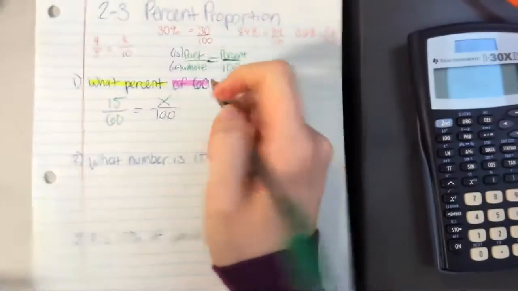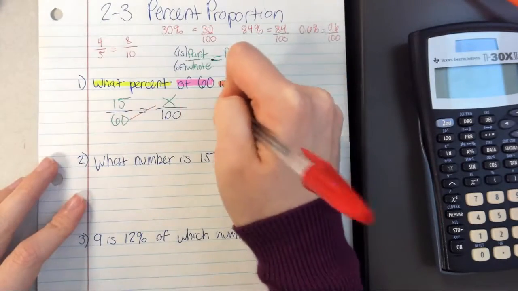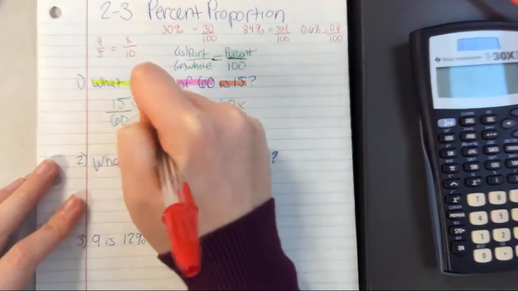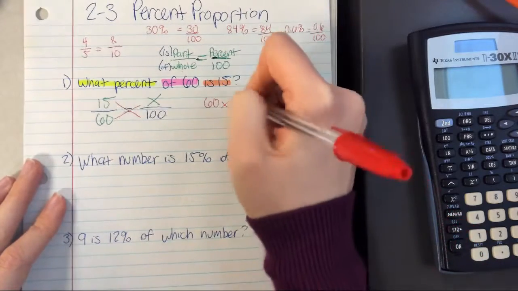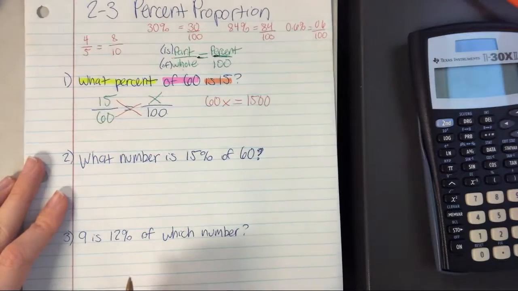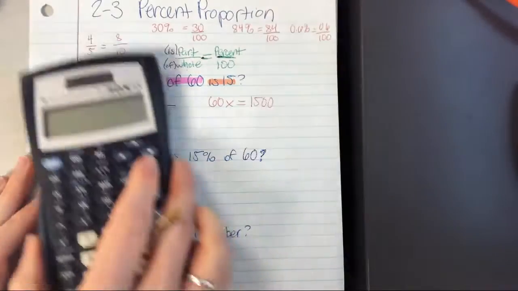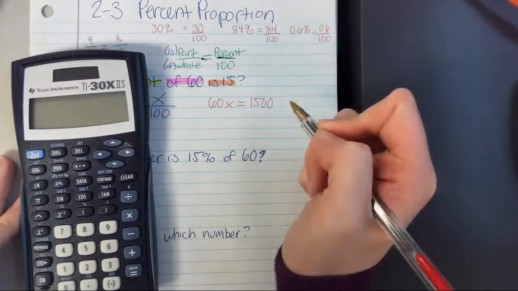From here, you do your cross products. 60 times x is 60x. 15 times 100 is 1,500. Set them equal to each other because cross products are always equal. And then you would solve by dividing by that coefficient.